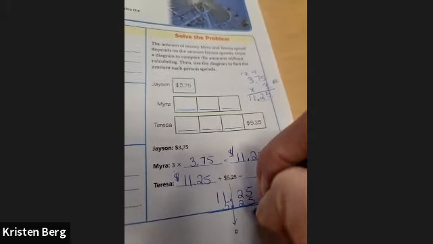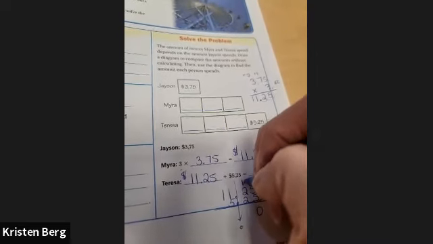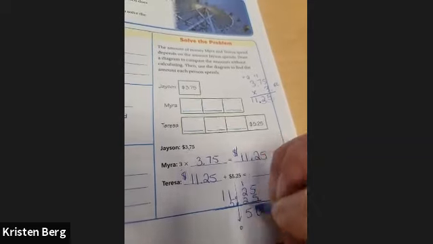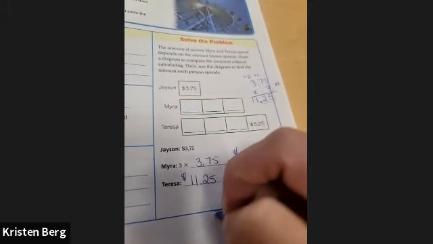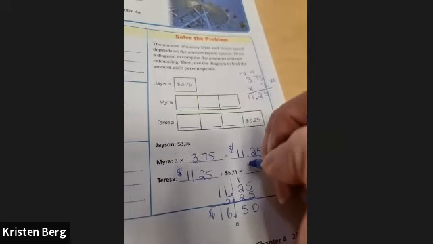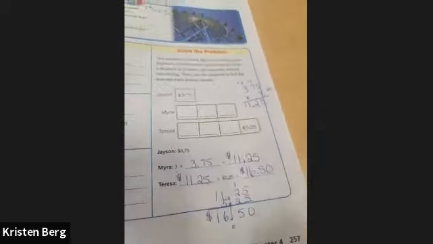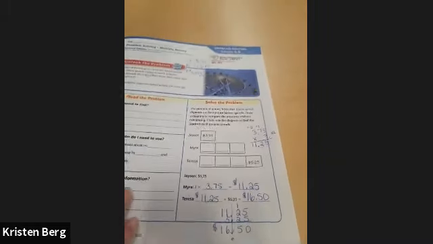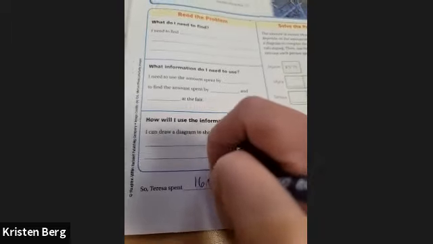So 5 plus 5 is 10. Carry your 1. 2 plus 2 plus 1 is 5. And then 5 plus 1 is 6, and then 1. So therefore, it would be $16.50. And that is how you solve that. So therefore, Teresa spent $16.50.